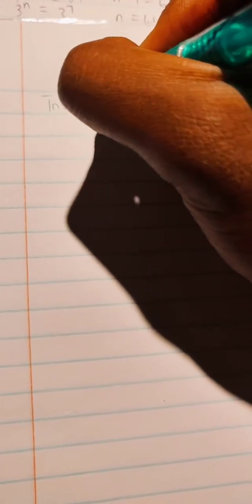So I'm just going to back up a little bit. Remember, we said Tn is equal to 2 times 3 to the power n minus 1. Now we are asked which term is equal to 1,458.